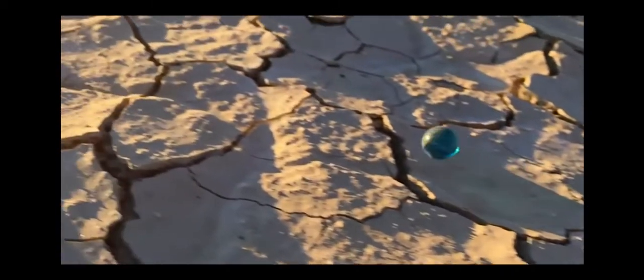That's what I really wanted to try and capture. We are on a marble floating in the middle of nothing. When you sort of come face to face with that, it's staggering.